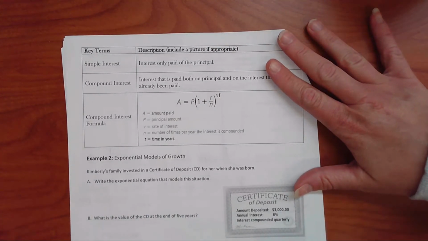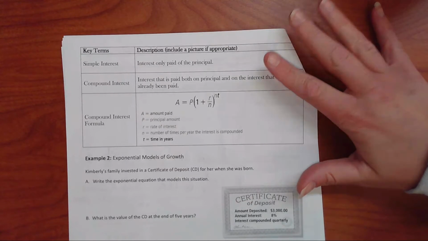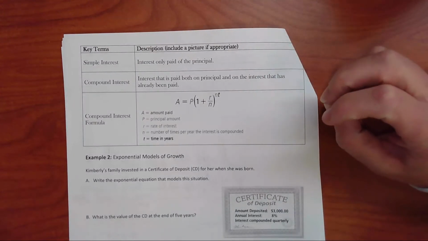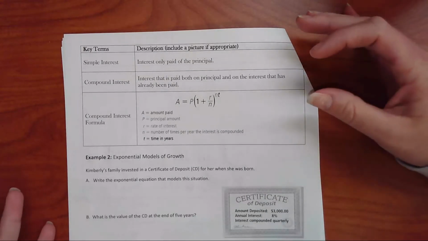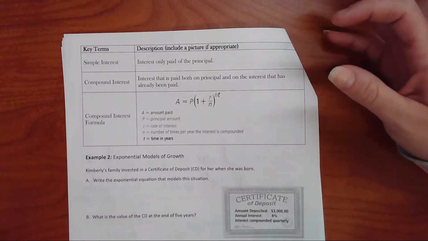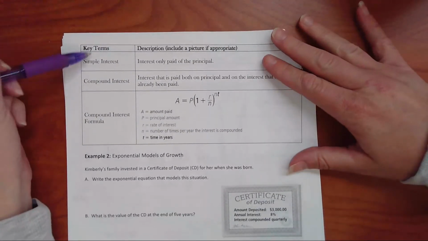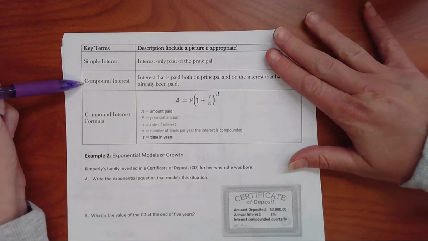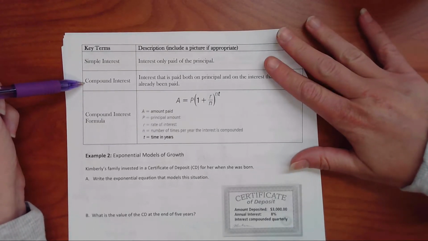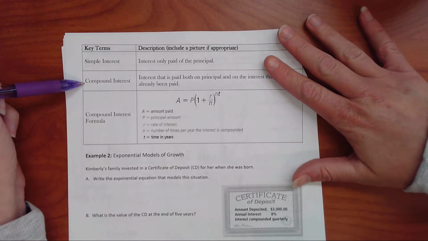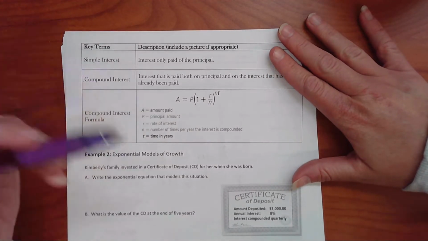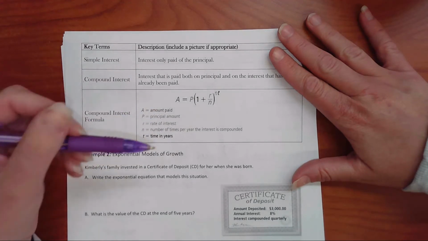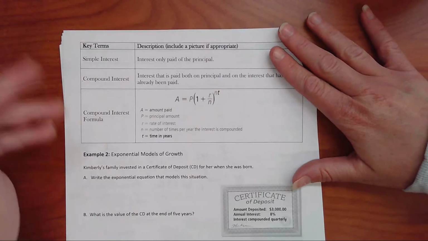So when you are investing money, you want your money to compound multiple times a year so that you can make more money. So we're going to be doing compound interest. Compound interest is when you're continually making money on the actual amount of money in the account, not on just what you initially put in.